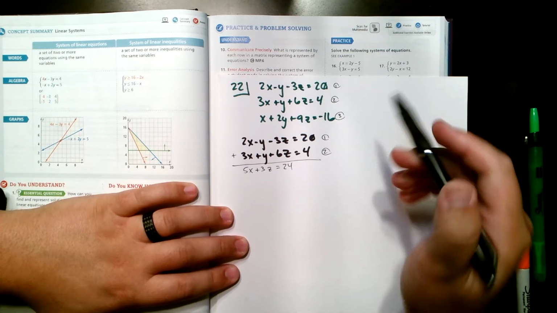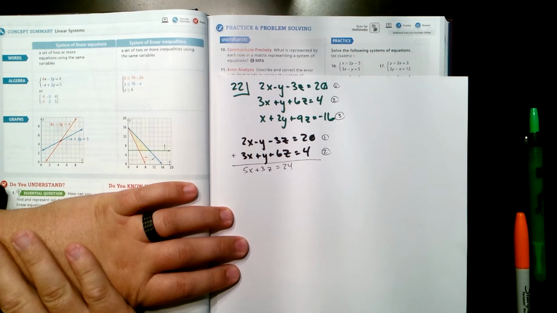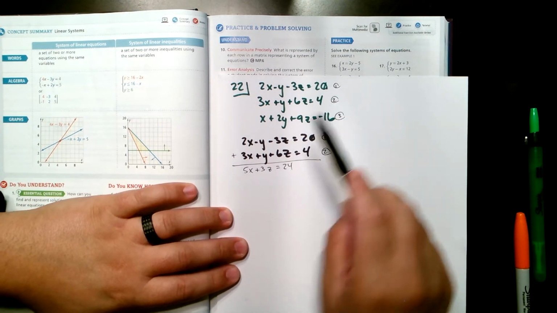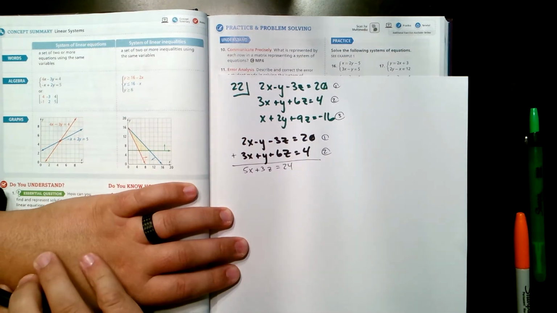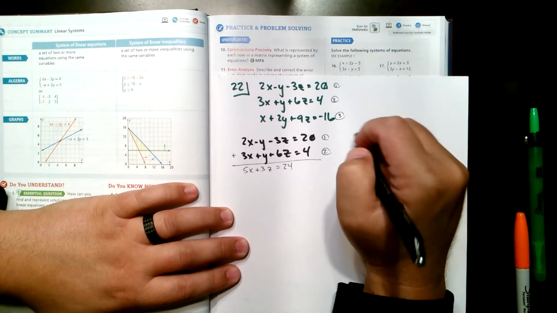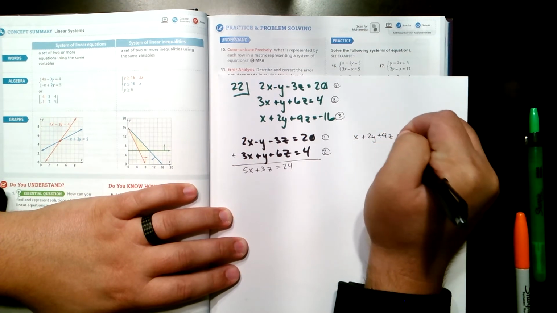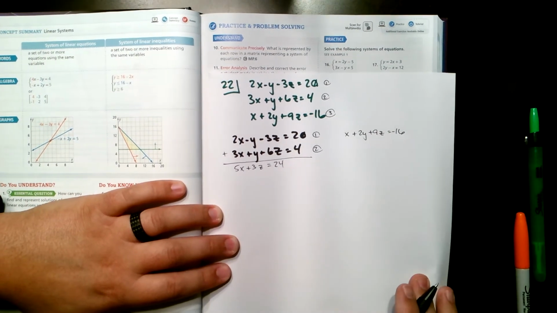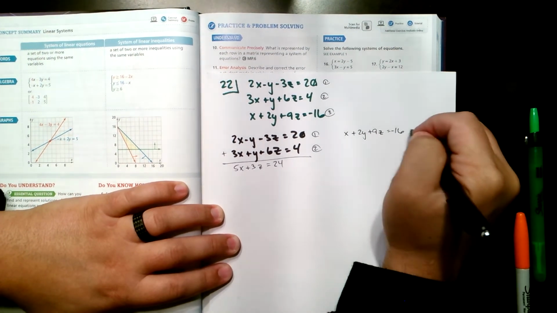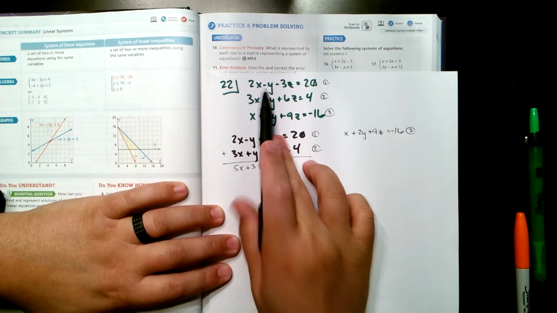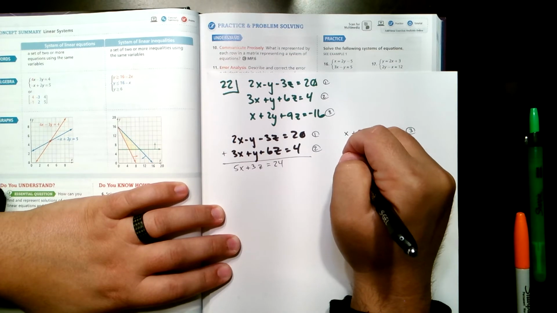So now what I'm going to do is either use equations 1 and 3 or 2 and 3. It's up to you to eliminate y. I think in this case, I'm going to have to multiply either 1 or 2 by something to make y drop out from the third equation. So if I have equation 3, I'll have x plus 2y plus 9z equals negative 16.